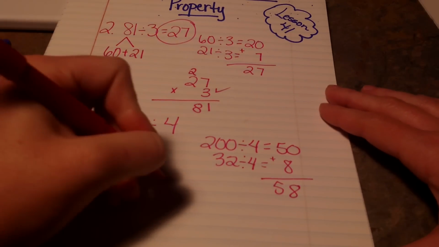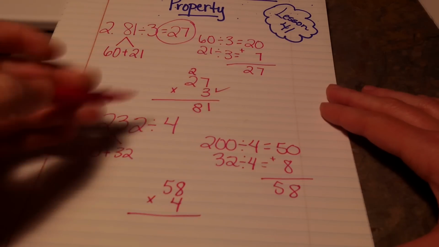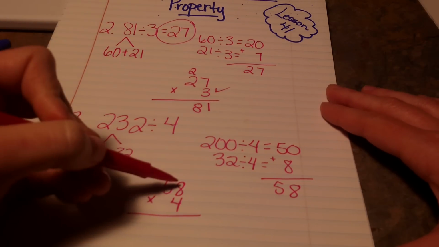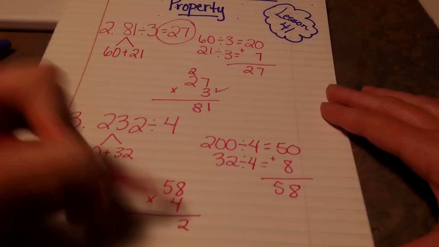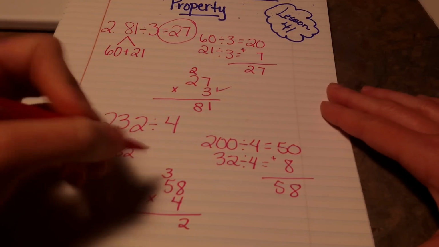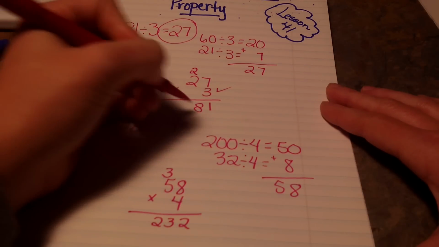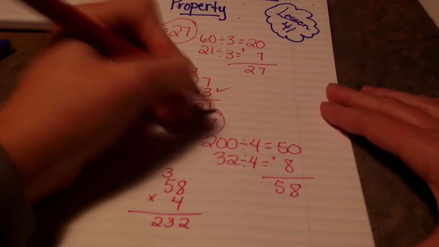And then once again, you're going to want to multiply 58 times 4. And if you get 232, it's the correct answer. 8 times 4 is 32. Carry my 3 tens. 5 times 4 is 20, plus 3 more is 23. I got 232. So I know that 58 is the correct answer.